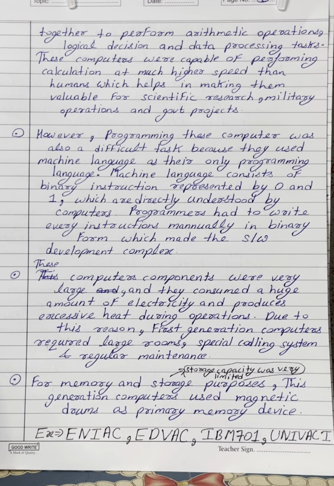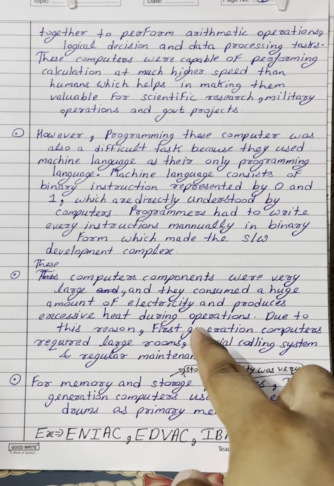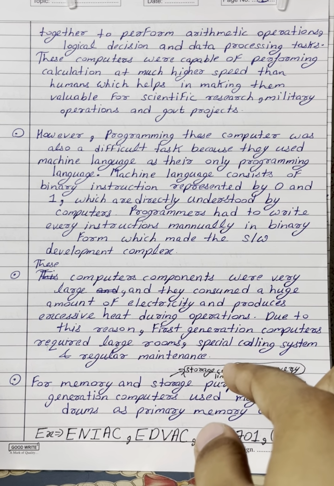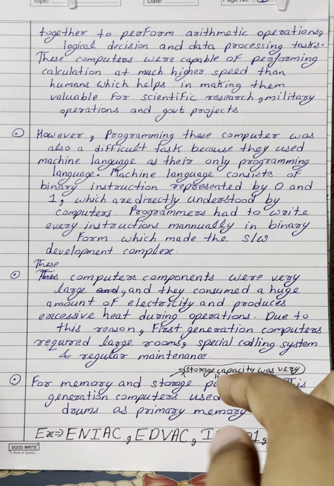Apart from that, these computers' components were very large and they consumed a huge amount of electricity, and they produced excessive heat during operations. You can consider these their limitations. Due to this, first generation computers required large rooms, special cooling systems, and regular maintenance.